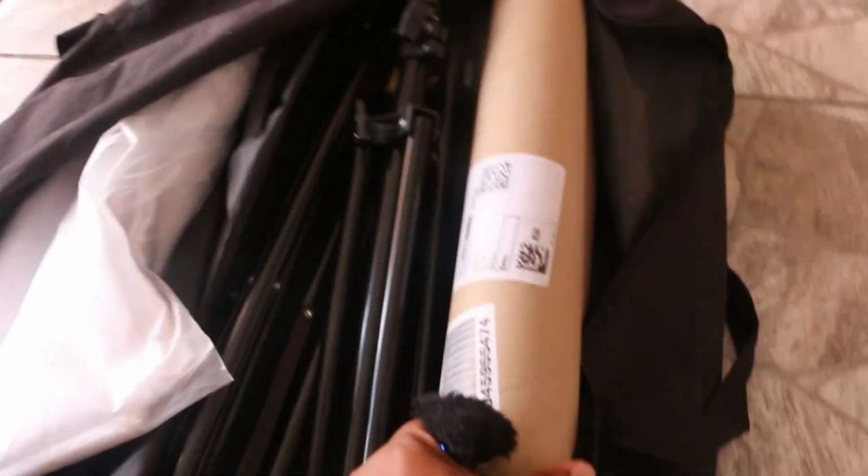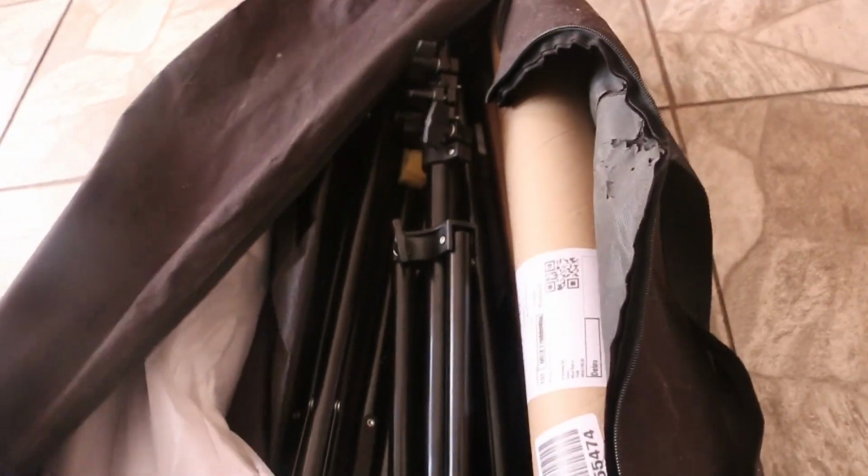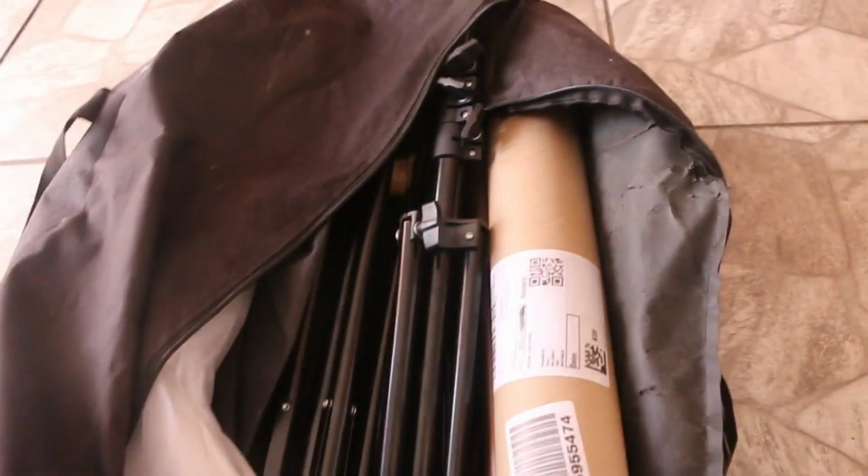I'm not going to take that out of the bag because it's quite an exercise, I should say, to open this stuff and put it back. Yeah, so in these containers here is where my vinyl is. So I have a few different colors of vinyl as well, if you want to start your vinyl business, but obviously T's and C's apply.